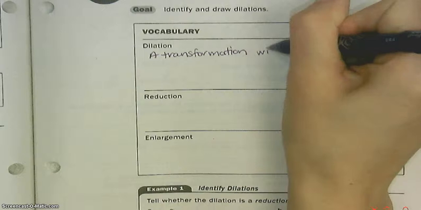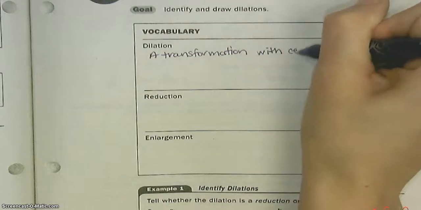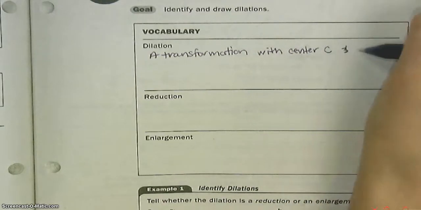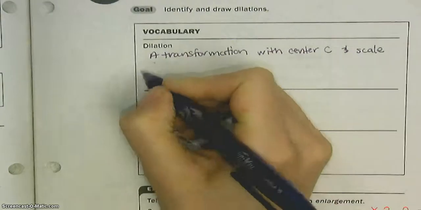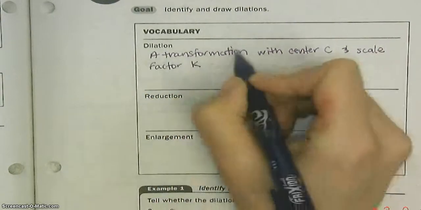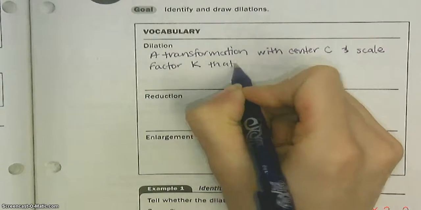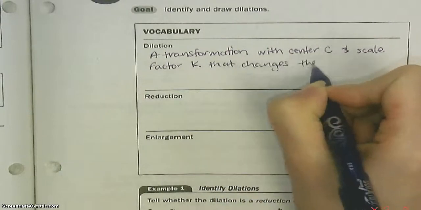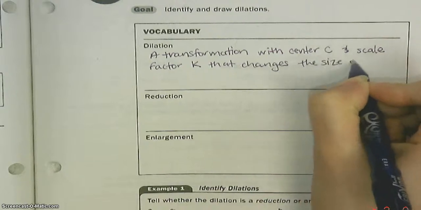A dilation is a transformation with center C and scale factor, we've talked about that word before, that changes the size of a figure.